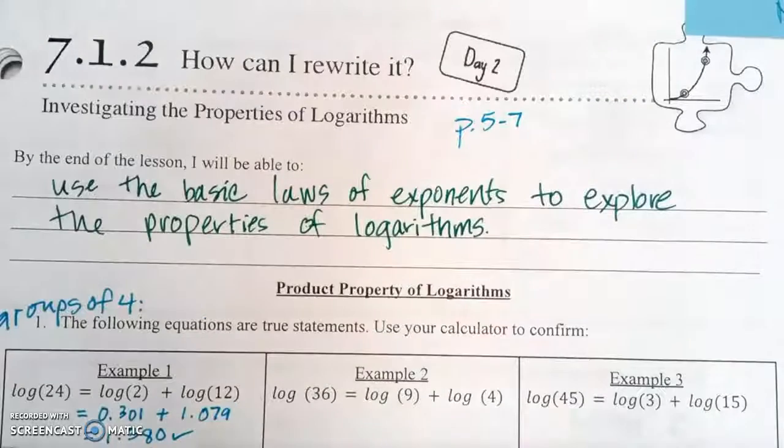Lesson 2 is titled, How Can I Rewrite It? This is actually day 2. We're going to be on pages 5 through 7. We're going to be investigating some more of the properties of logarithms. And so by the end of the lesson, you'll be able to use the basic laws of exponents to explore the properties of logarithms.